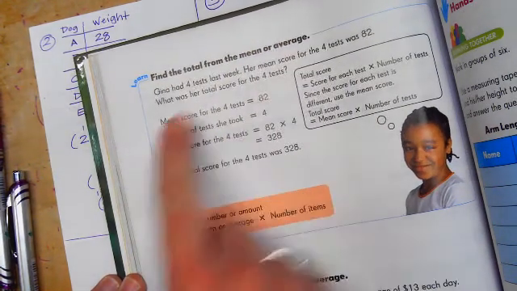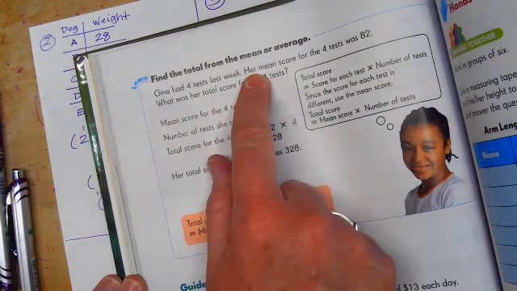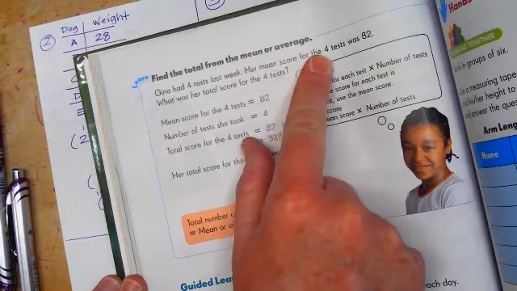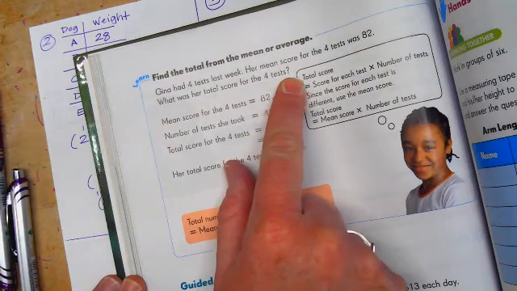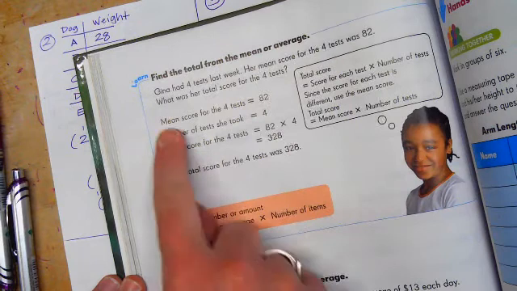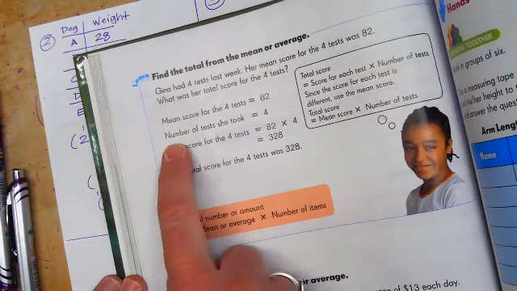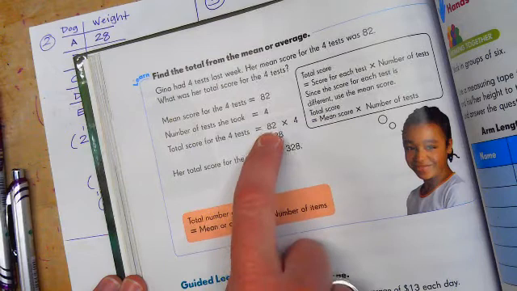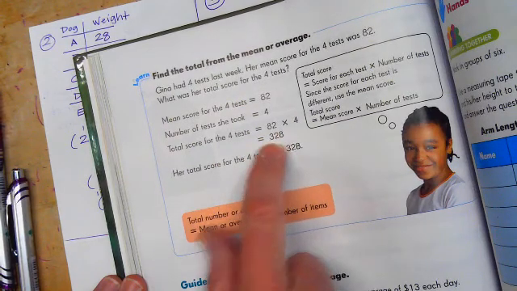Okay, let's look at this problem that they're telling us about. Gina had 4 tests last week. So this time we're thinking backwards. We know what the average is. We're going to find the total that's missing, right? Gina had 4 tests last week. Her mean or average score for the 4 tests was 82. What was the total score for the 4 tests?